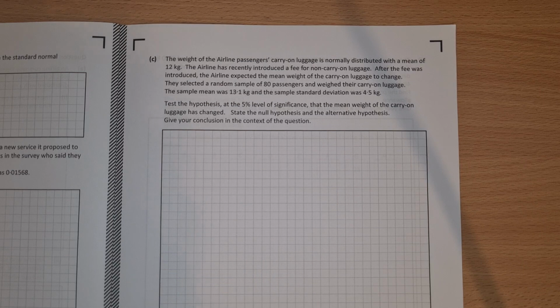Part C, then. The weight of the airline passengers' carry-on luggage is normally distributed with a mean of 12 kilograms. The airline has recently introduced a fee for non-carry-on luggage. After the fee was introduced, the airline expected the mean weight of the carry-on luggage to change. They selected a random sample of 80 passengers and weighed their carry-on luggage.